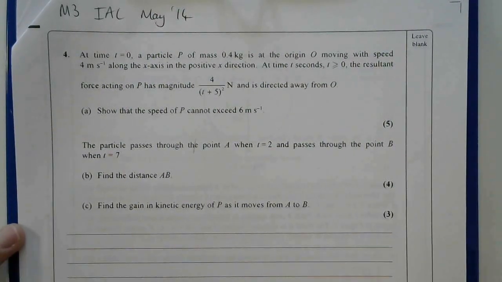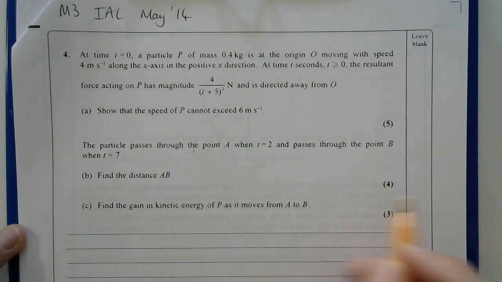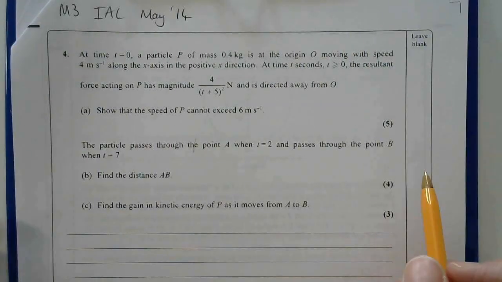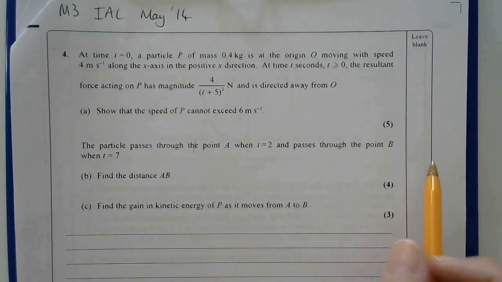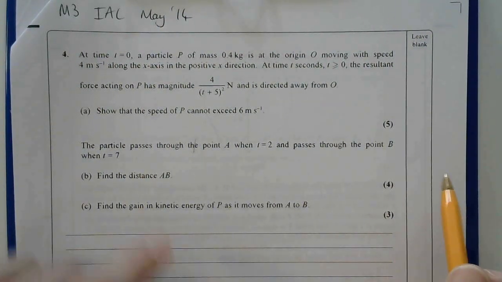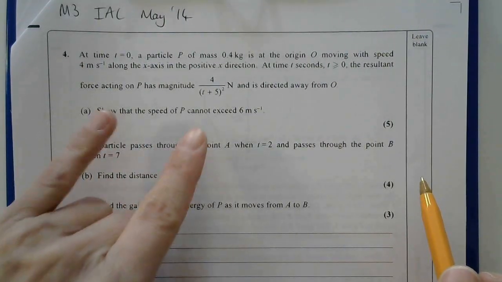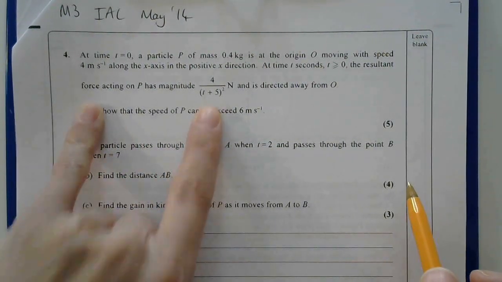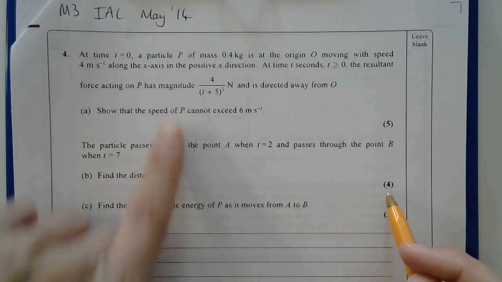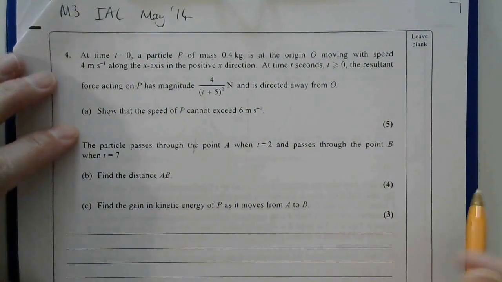Hello, so today I'm looking at M3 International A-Level May 2014. This is question 4, and I can see that this is testing me on variable acceleration because they've given me force in terms of time and they're asking questions about speed, distance and energy.